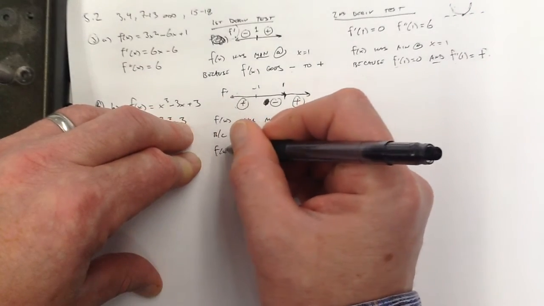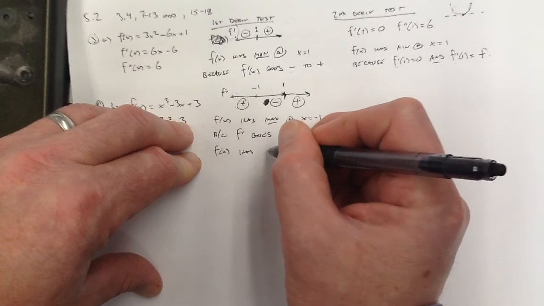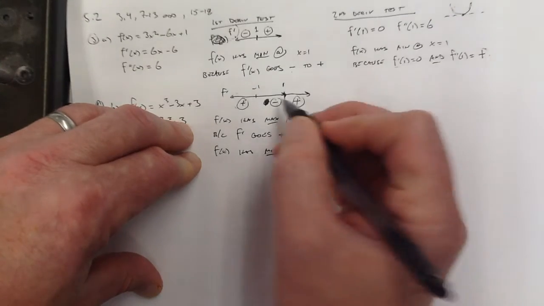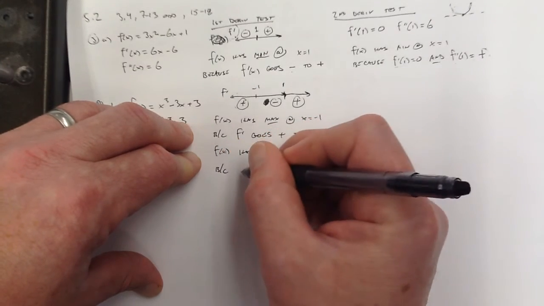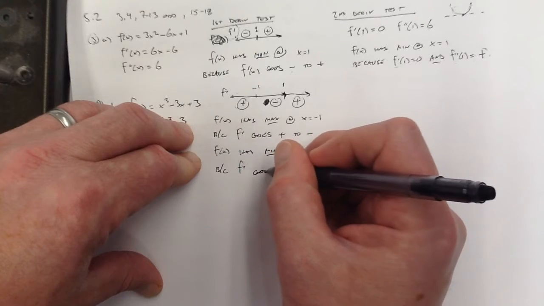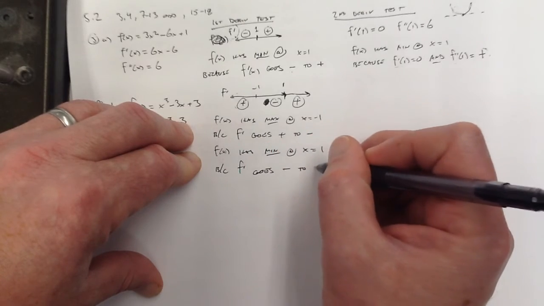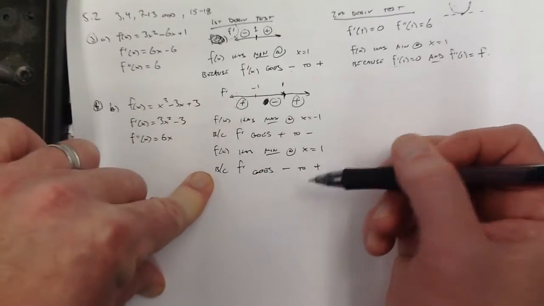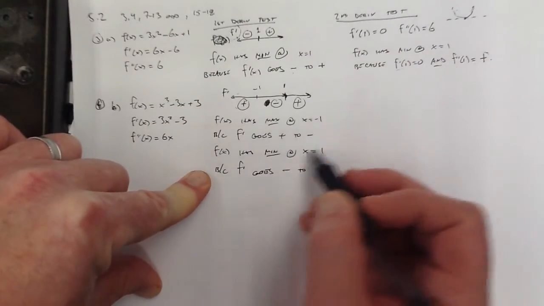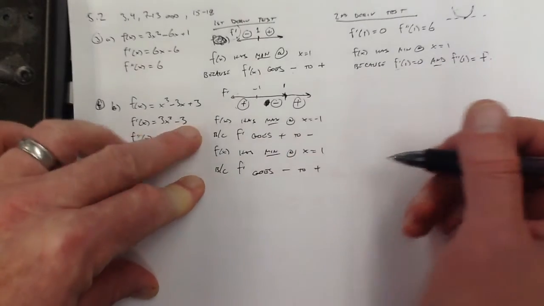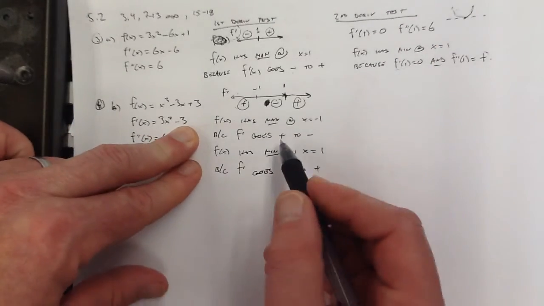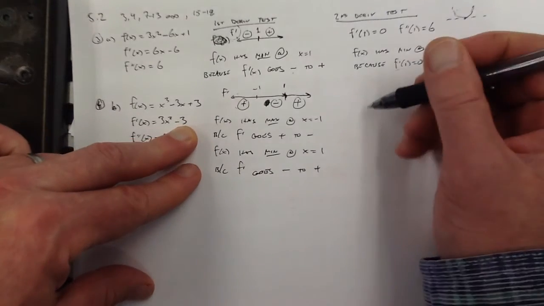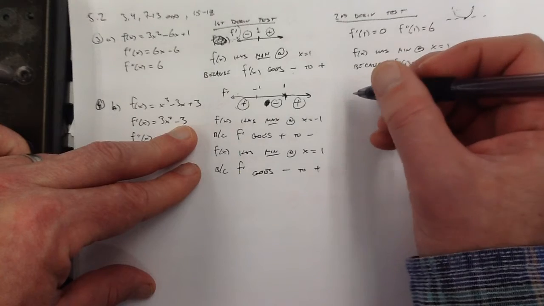And while I'm at it, f of x has a minimum at x equals 1 because f prime goes from negative to positive. If you're thinking to yourself, whoa, you're abbreviating a lot of stuff here, Mr. McGrath, this is fine. I'm all for you abbreviating things like this. That is fine. The magic words are that f prime goes from positive to negative or vice versa. That's what must be said.